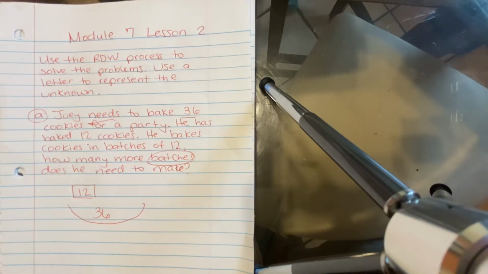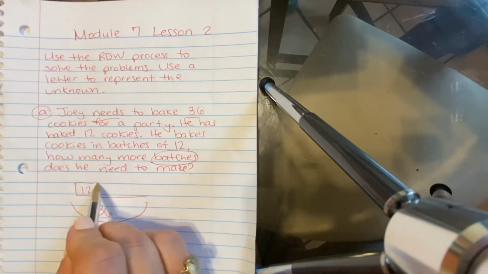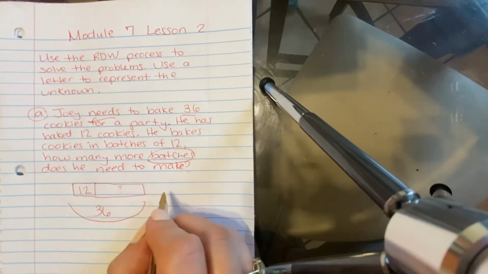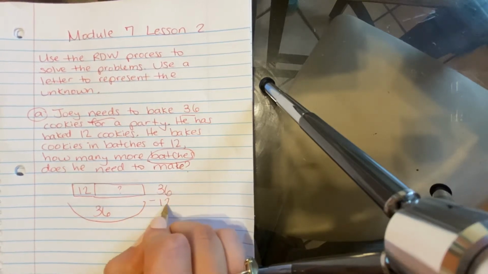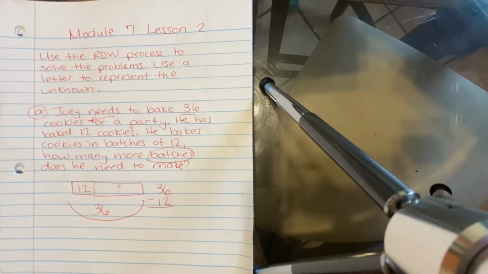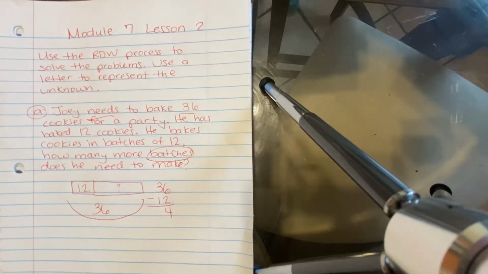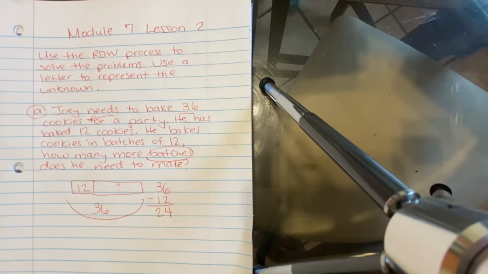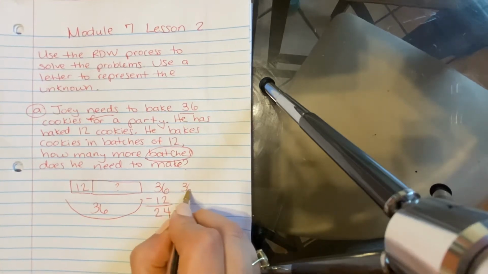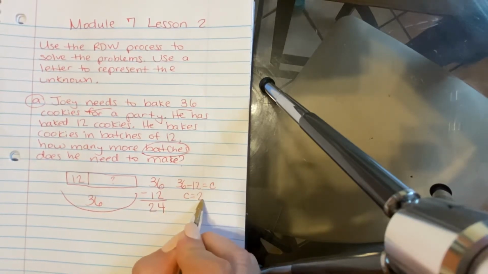Okay, well, this is a two-step problem. I need to figure out how many more cookies does he need to make, first of all. He needs 36. He's already done 12. So to figure out what the rest of this is, the unknown, I'm going to subtract 36 minus 12 to see how many cookies he needs to still bake first. I don't have to do any decomposing or any of that because I can do 6 minus 2, which gives me 4, and 3 tens minus 1 ten, which gives me 2 tens. So he's got 24 cookies he still needs to make. That was step 1. 36 minus 12 equals, I'm going to do C for cookies, and he still needs 24.